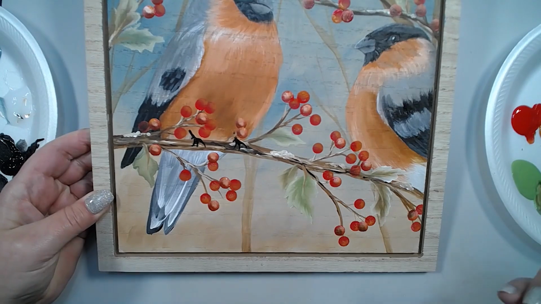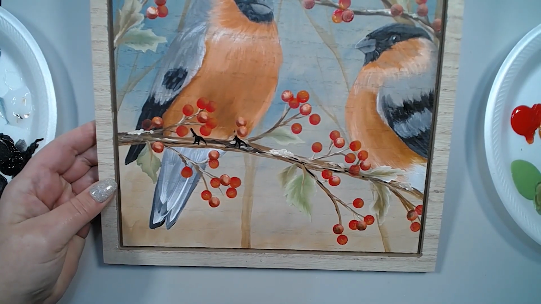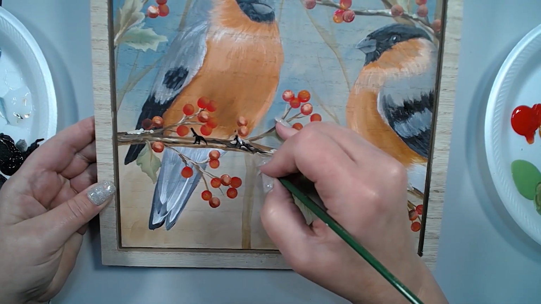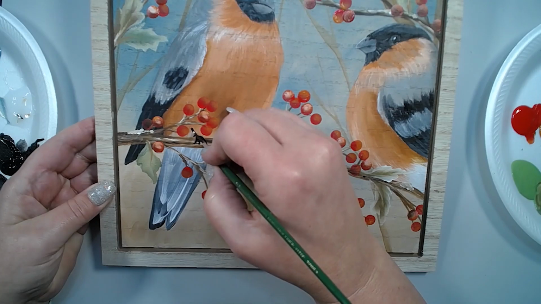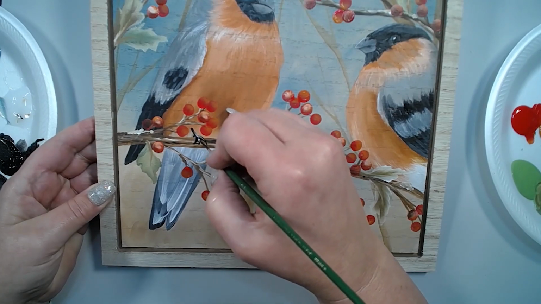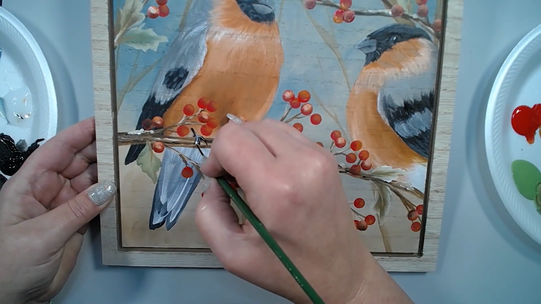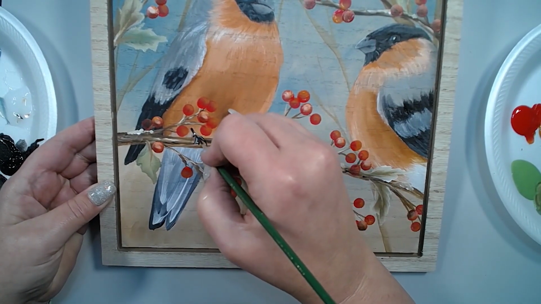All right, now those don't look like much because they're all one color, so we need to get a little bit of white on that brush now. And we're going to just streak some lighter color. And that's going to tone down once it starts to dry.